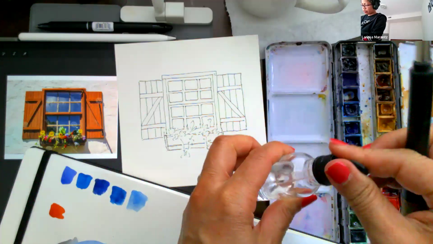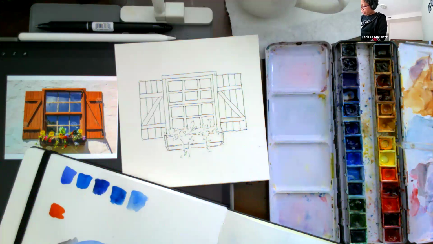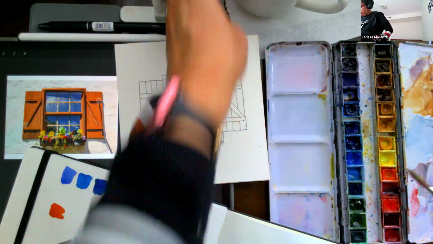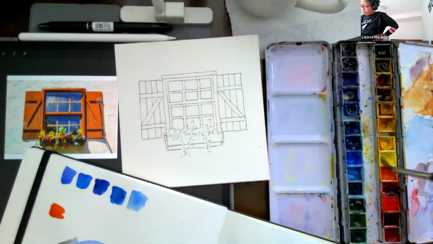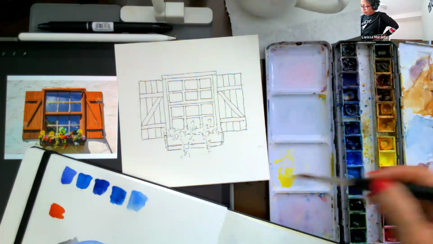Into my water eyedropper, adding some water to my reds and yellows. Using this lemon yellow here.